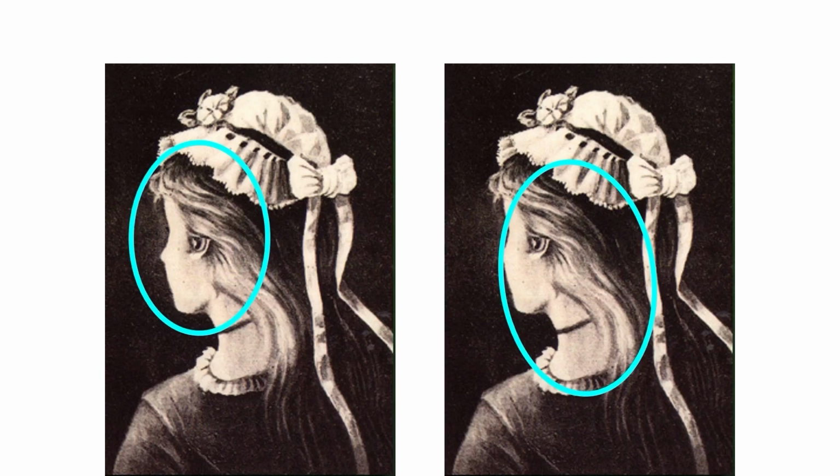Those in group A whose attention was drawn to the face of a young lady, with the eye and the nose and the chin and the ear, keep seeing only the young girl's face. And the other way around, those whose attention was drawn to the face of the old lady keep seeing only the old lady.